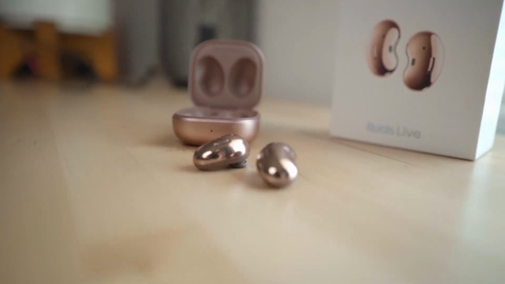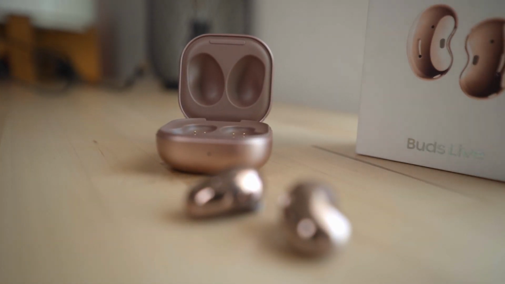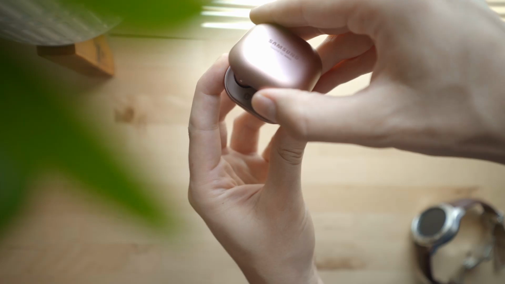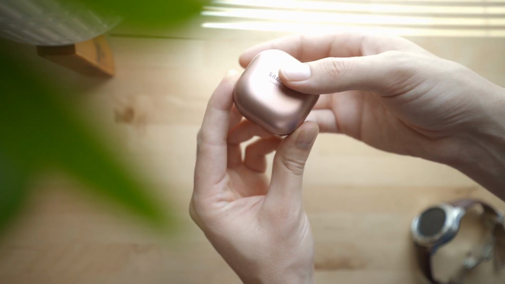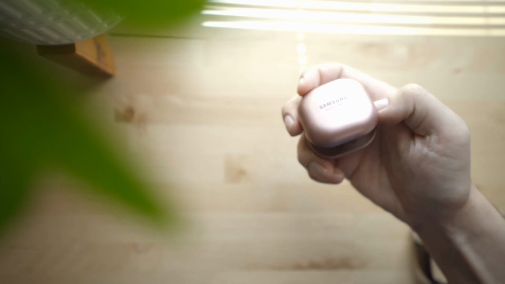Now I went with a new Mystic Bronze color, but they also come in white and black, and the case is a pretty good size. It's pretty small and fits in your pocket nice, although the clasp, which I'm pretty fond of if you've seen my other reviews, it just doesn't have that nice of a sound. And it's also just not that easy to open with one hand. You can do it, but it's a little bit awkward.